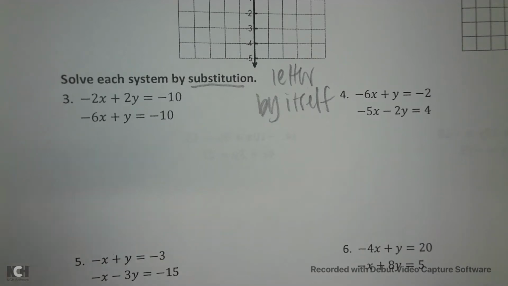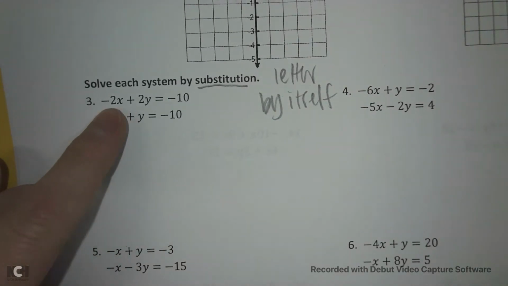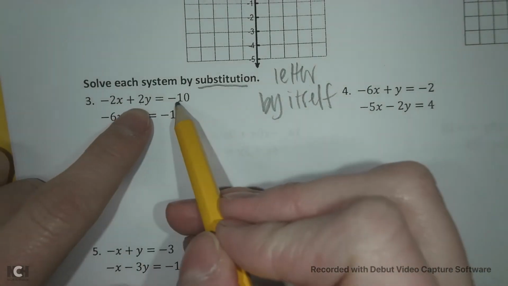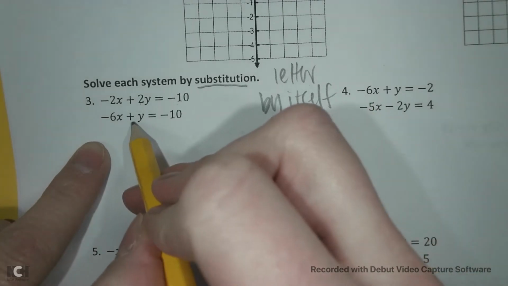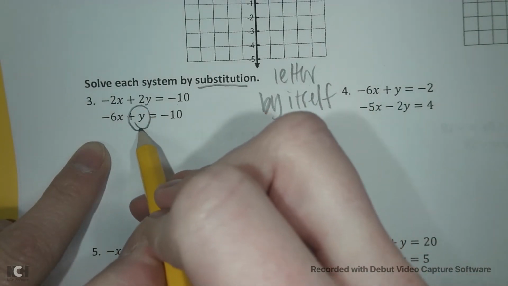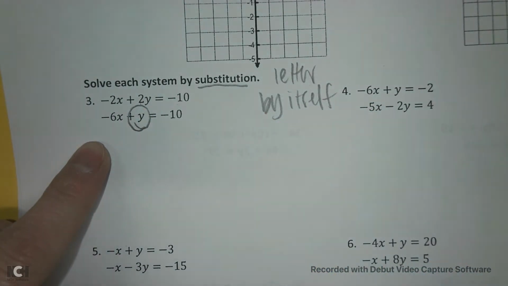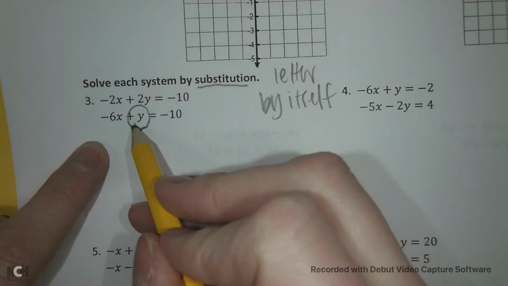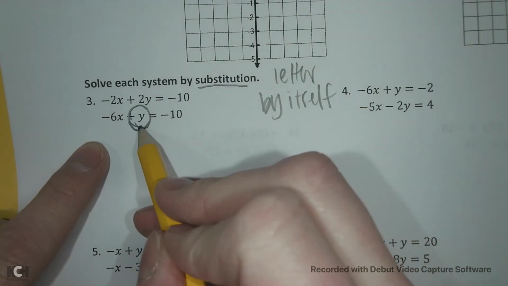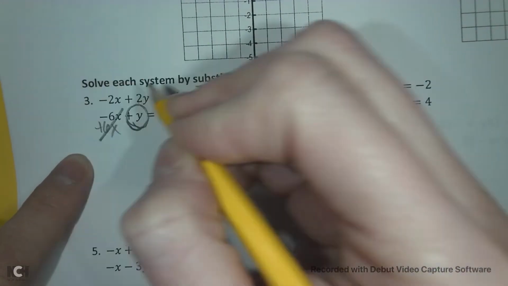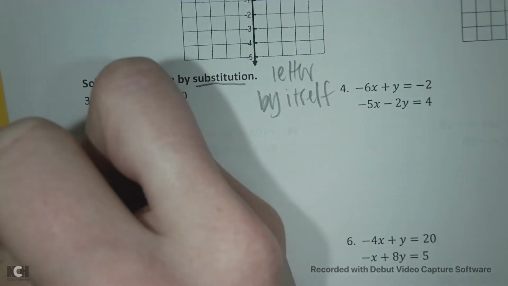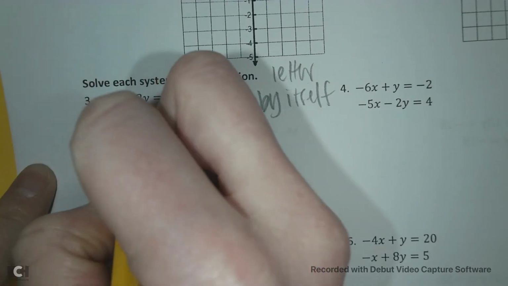So, for example, on number 3, the top equation has a 2 and a 2 and a 10, and you could divide everything by 2, but in the bottom equation, this y is pretty much by itself already. So what I'm going to do is get this y totally by itself. I'm going to add 6x to each side. So now we have y equals negative 10 plus 6x.